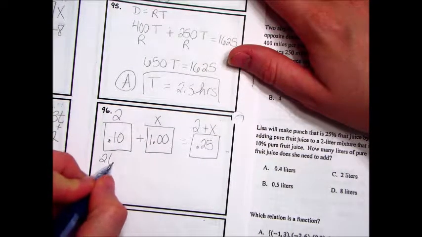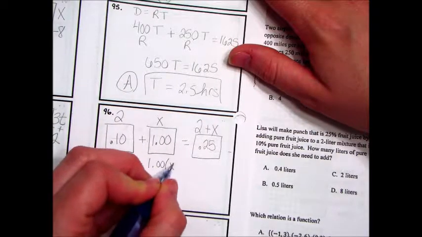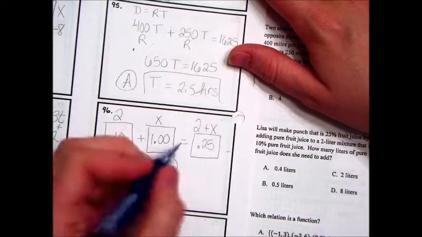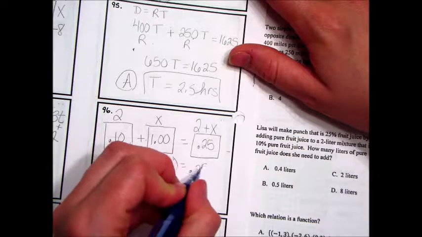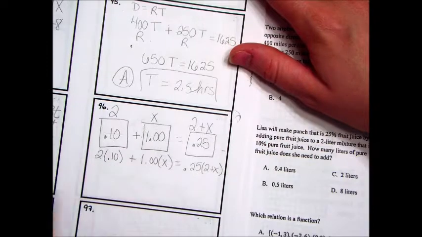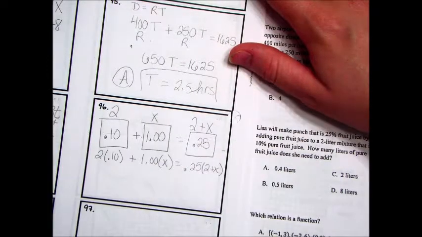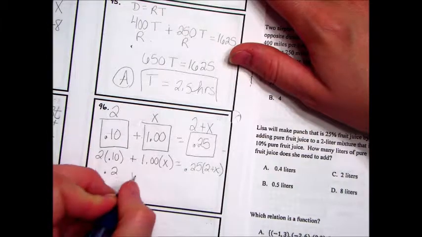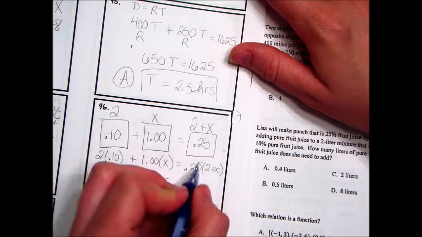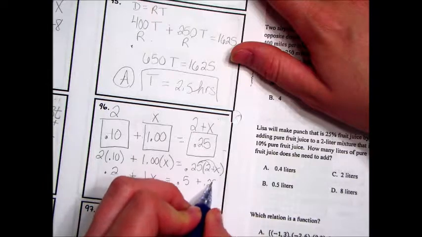So we're going to do 2 times 0.10 plus 1.00 times X equals, and this one's kind of hard, 0.25 times 2 plus X. Let's multiply here. 2 times 0.1 is 0.2 plus 1x essentially equals 0.5 plus 0.25x.